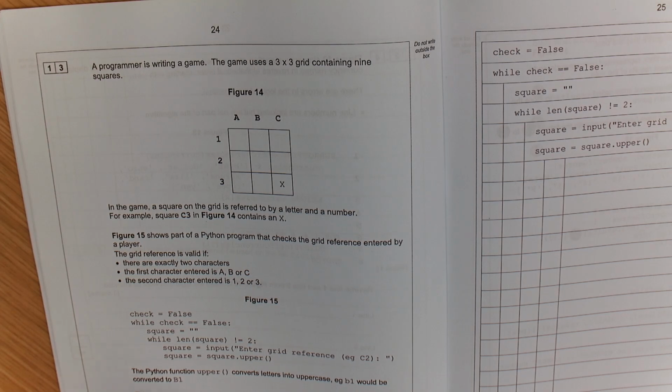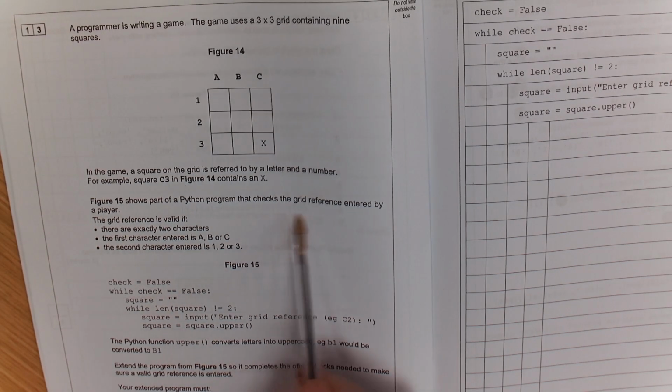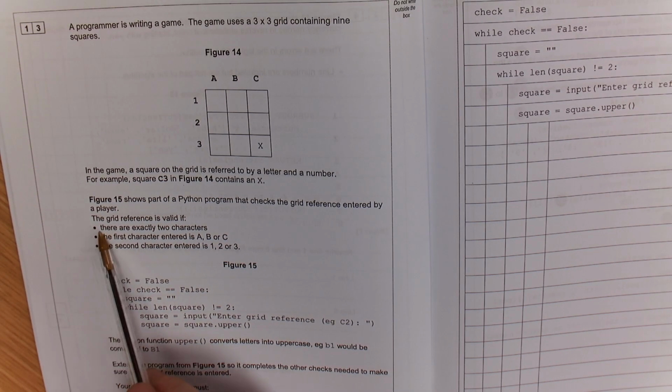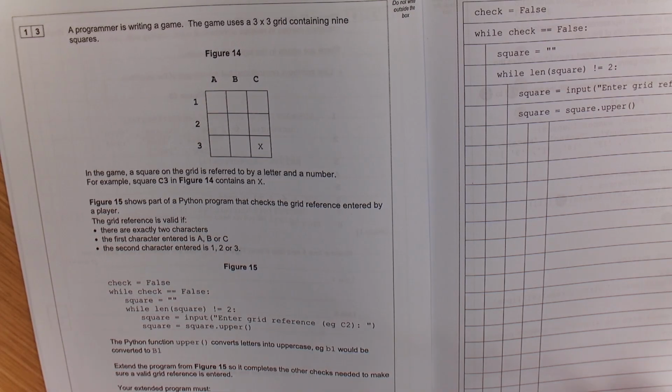So the game is on a square in a grid and is referred to by a letter and a number. Now, parts of this program just want you to be able to validate. I understand the 2D array is difficult, but if you've got your selection down, you're pretty good with this. It shows part of the Python program and checks the grid reference entered by the player. The grid reference is valid if there are exactly 2 characters.